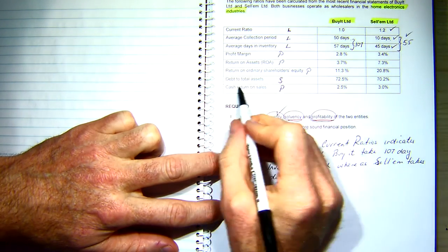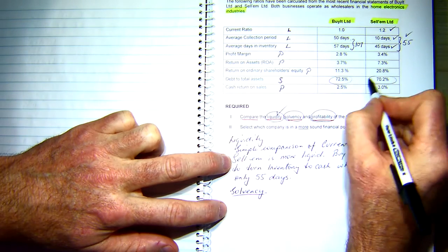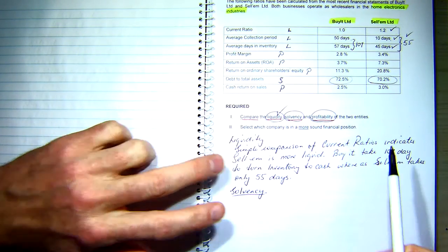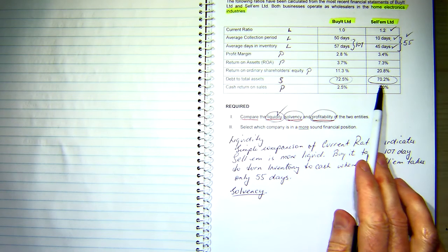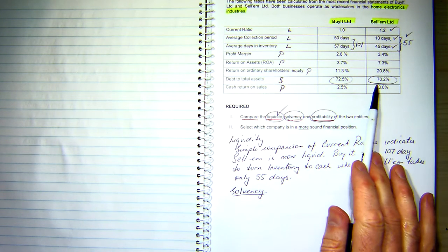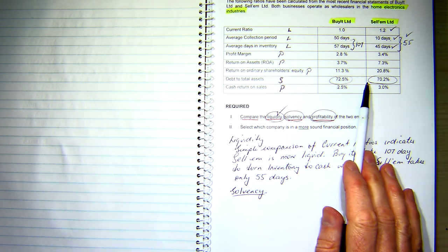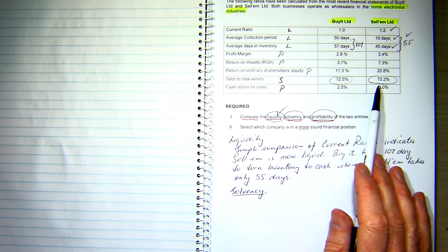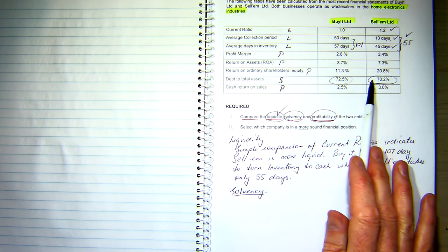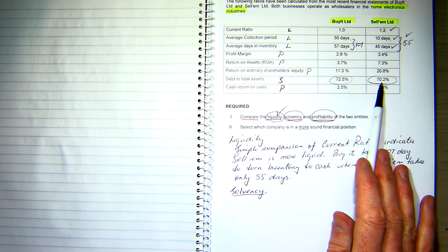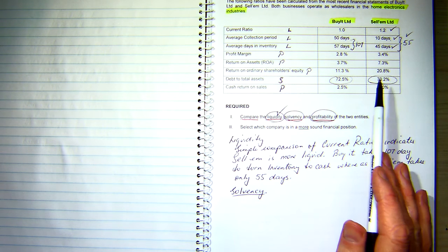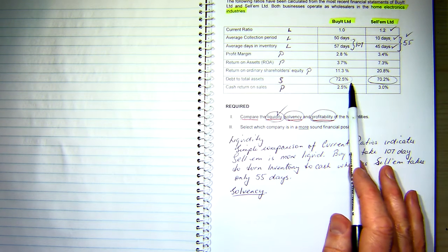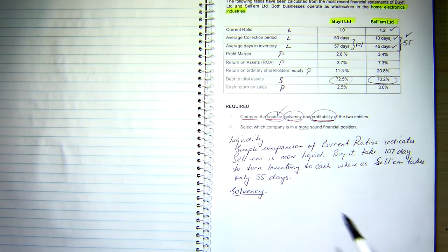Solvency, what have we got? We've got 72.5% to 70%. Now, solvency indicates a company's ability to pay its long-term commitments, so it's non-current liabilities. So what I'm looking for here is they've obviously got less debt to assets, so that would put them in a better position.